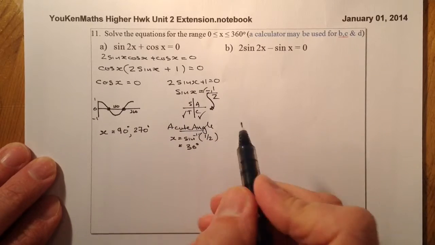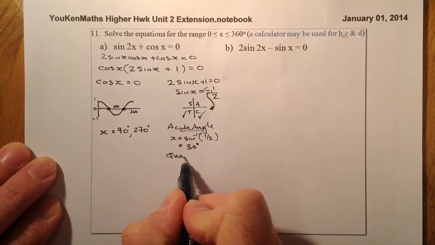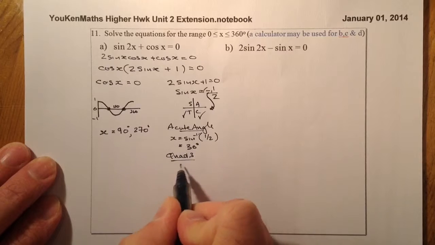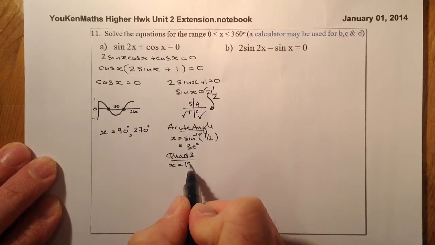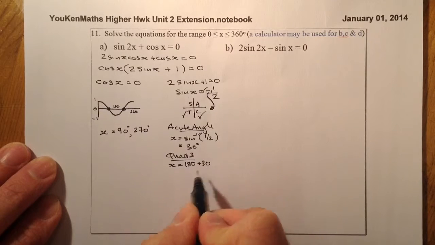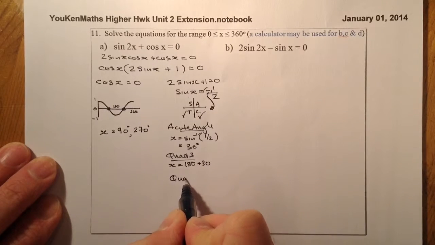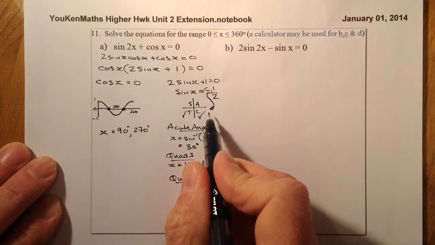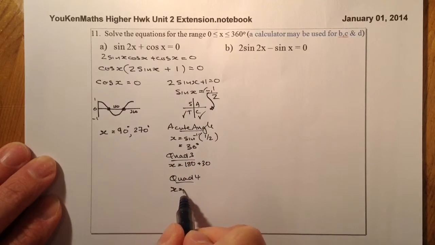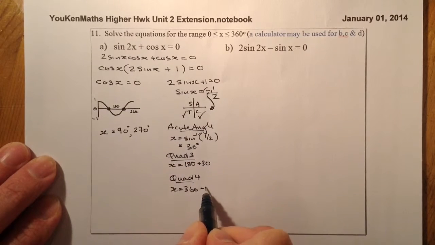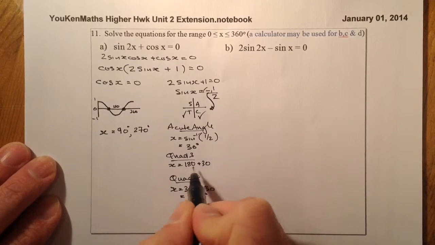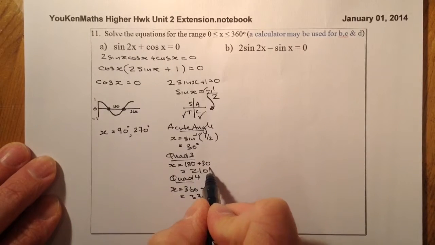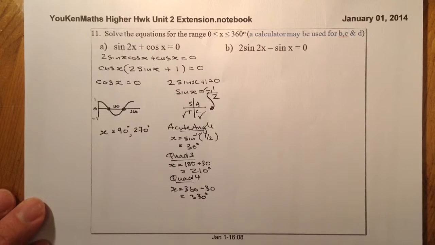Solutions are going to lie in quadrant 3 and quadrant 4. So quadrant 3 solution is going to be 180 plus the angle that I've just worked out there. And my quadrant 4 solution is going to be 360 minus the angle that we've worked out there, so that's minus 30. So for here I've got 330 degrees, and in here I've got 210 degrees. And these ones there are my solutions.